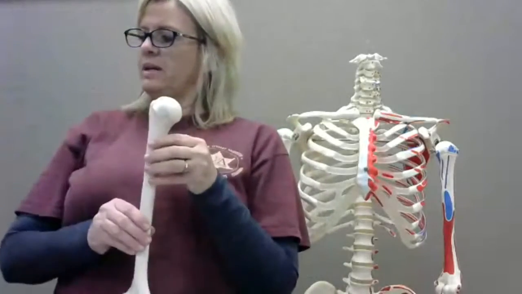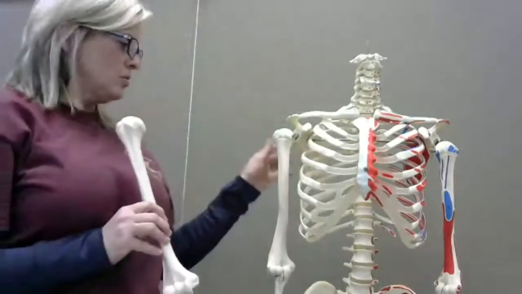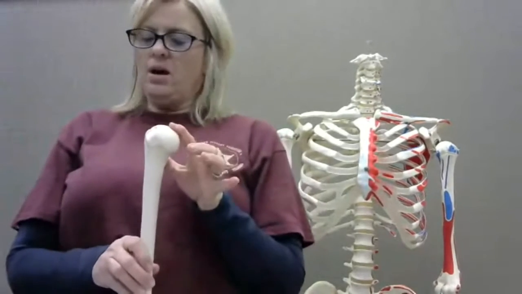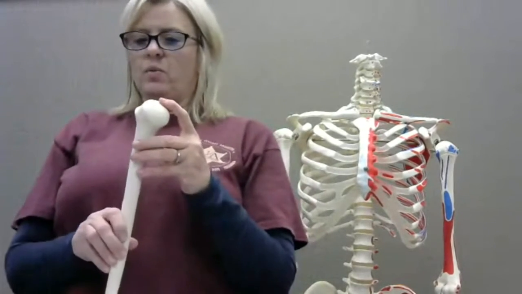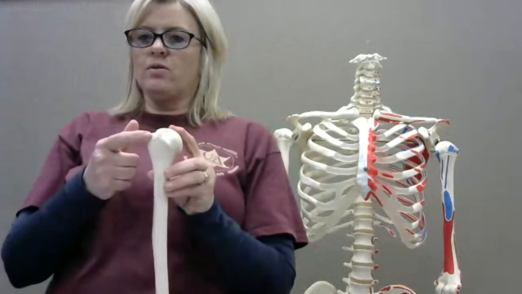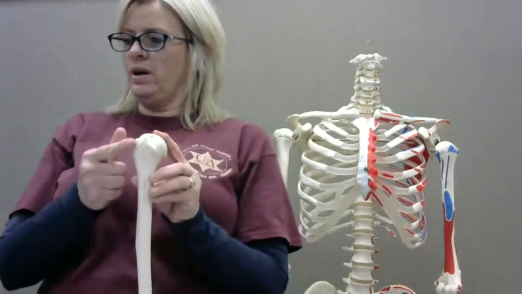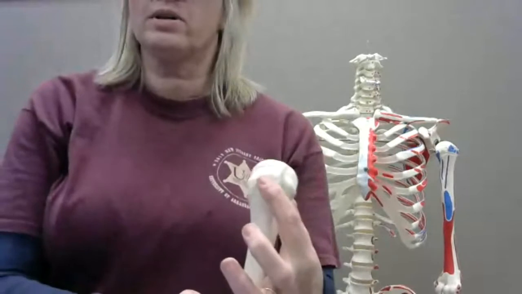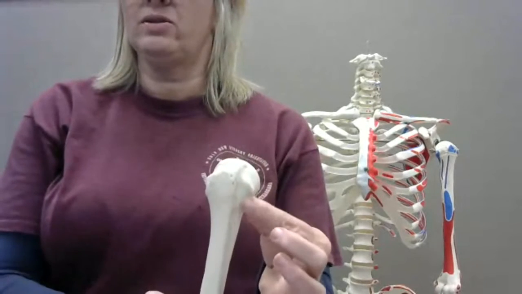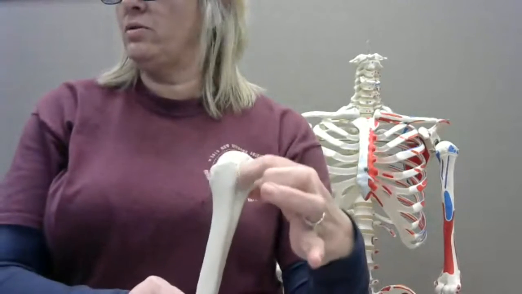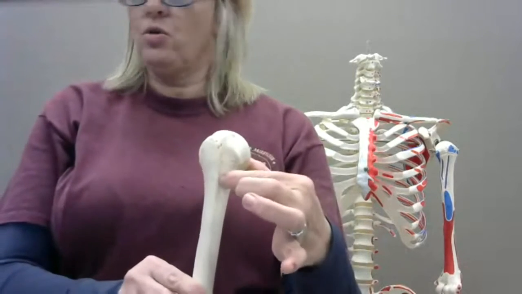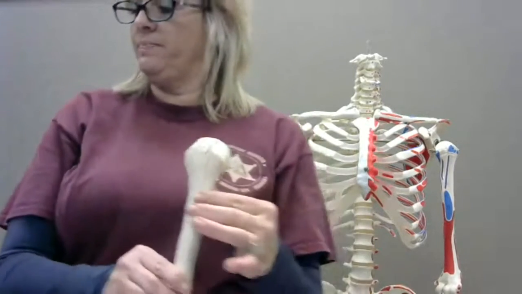All right, so we're going to be looking at the humerus. This is the humerus. This is the upper portion of your arm. Here we have the head of the humerus, and then we also have the greater tubercle here, and the lesser tubercle. Can you see that? The greater is going to be the larger one, and then the lesser tubercle. And in between those, we have the intertubercular groove. Intertubercular groove is what goes between those.